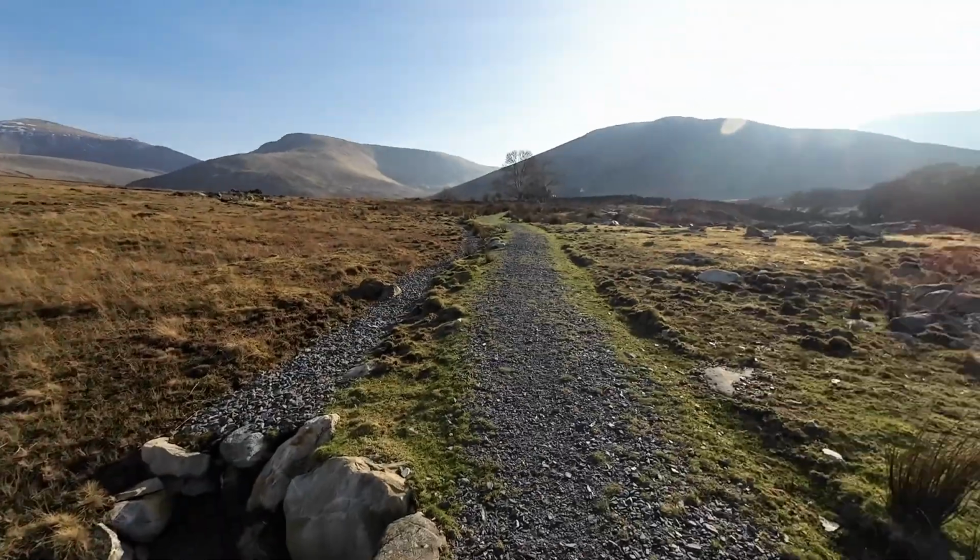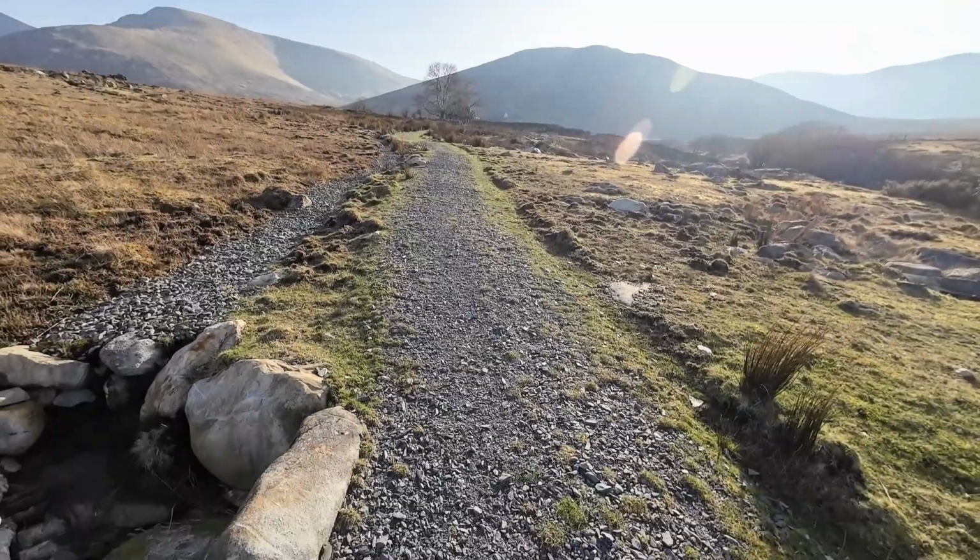I've come on to a part that used to be a boggy track, which has now been turned into a gravel path. And what I've noticed is the gullies on the side of the old track have been filled in with a land drain.